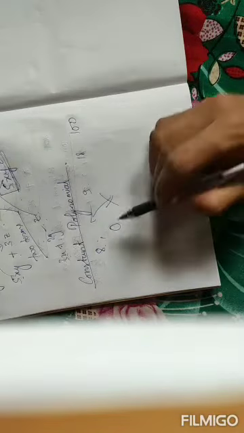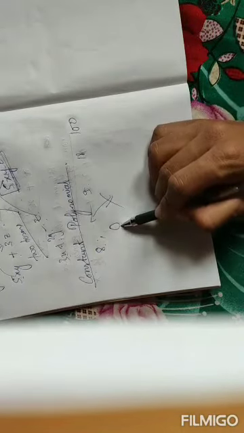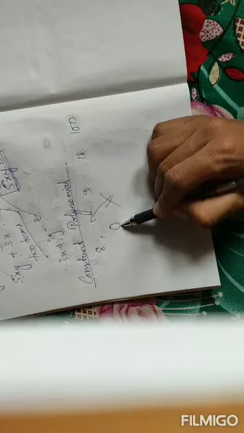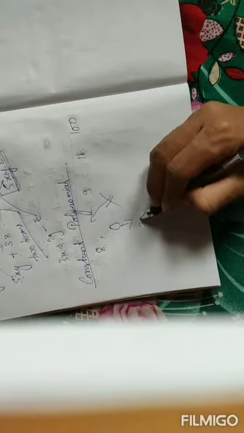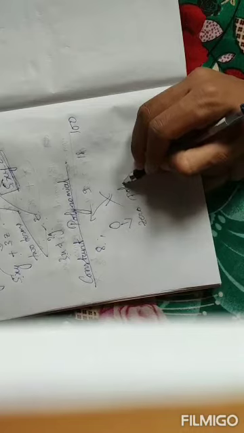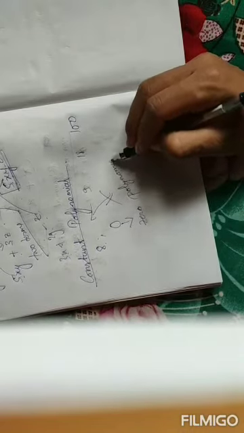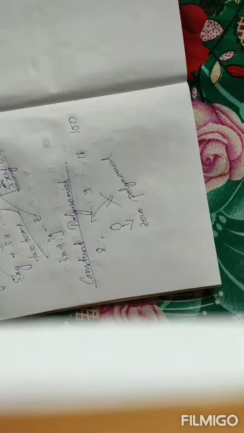0 is not called constant polynomial. If I write simply 0, this is also a constant, but this is not called constant polynomial. It has another name, and this is called 0 polynomial. Okay, understood? So apart from 0, if any number is given, then it is constant polynomial, but if 0 is given, then it is called 0 polynomial.